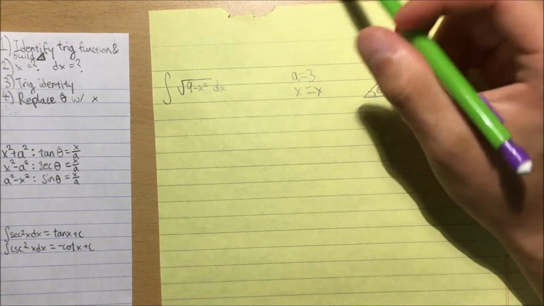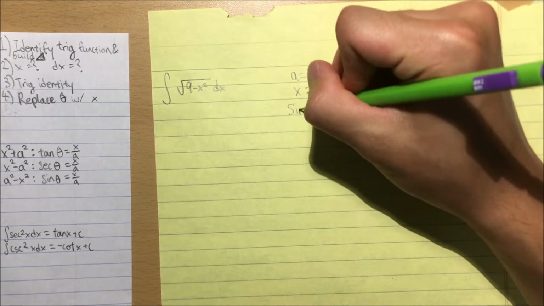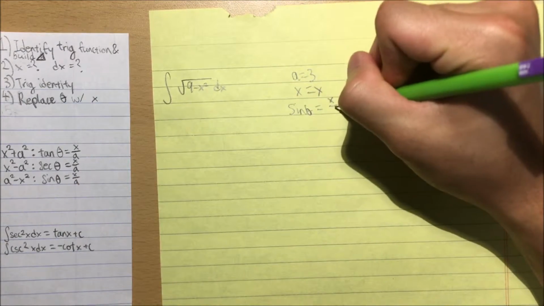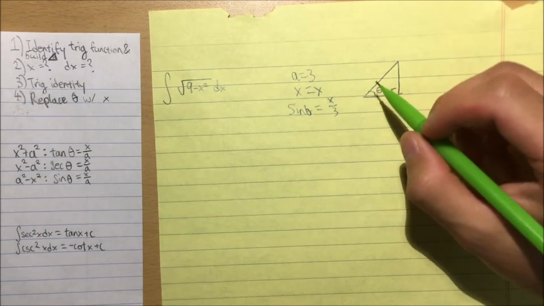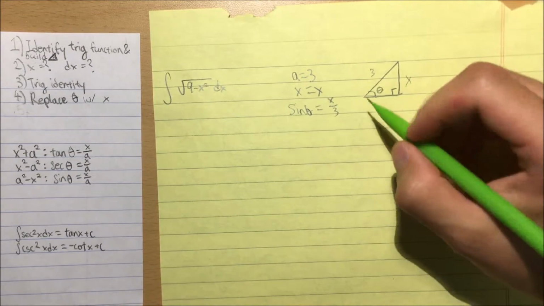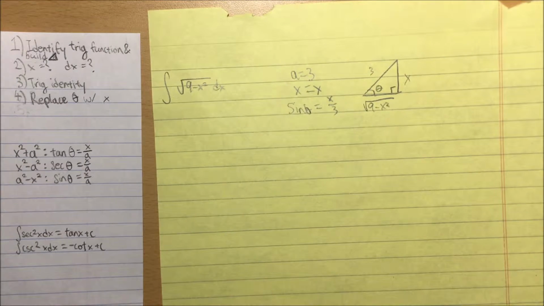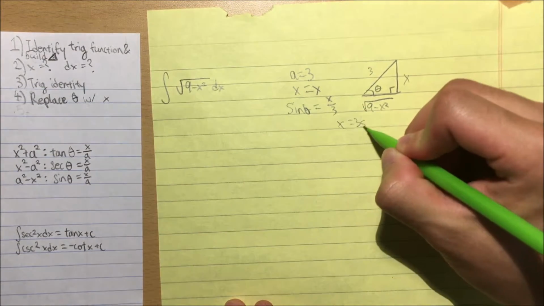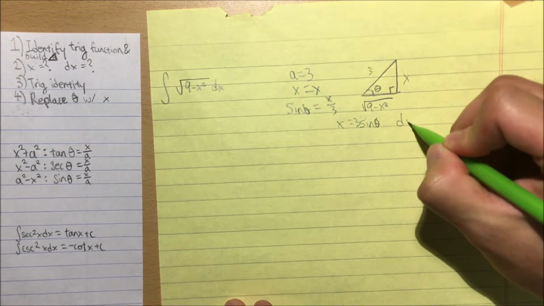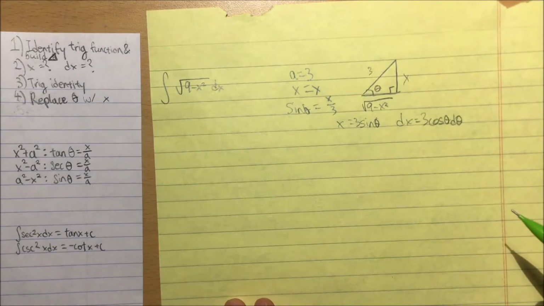Let's first replace x's and a's to find sine of theta. So we know that sine of theta is equal to x over 3. And that means this is x, this is 3, and then this is square root of 9 minus x squared, because that is the term that is giving us trouble. So let's get right on to step 2. What is x and dx? X is 3 sine of theta, and dx is 3 cosine of theta d theta.